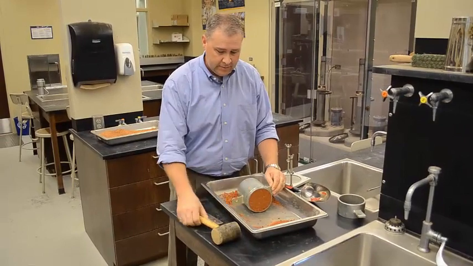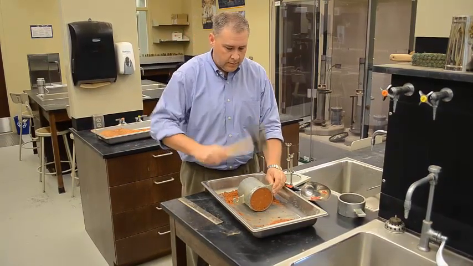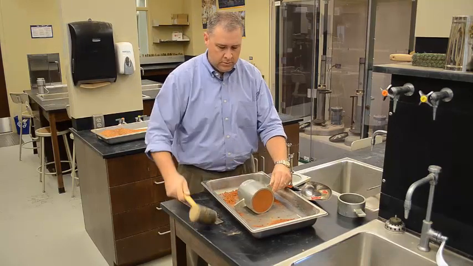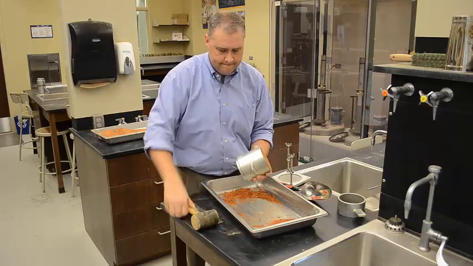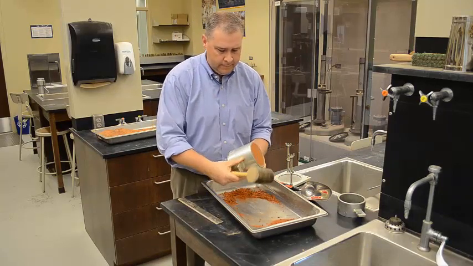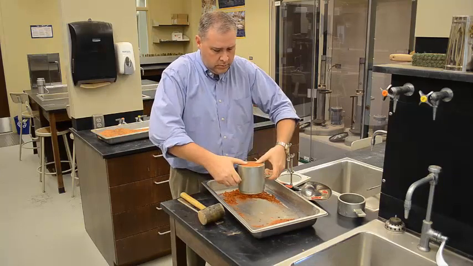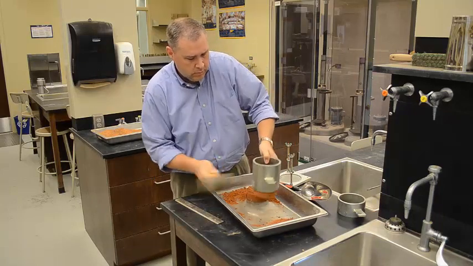Then once that's completed, take it back over, and you can take a rubber mallet. You don't want to damage the mold in any way, but if you loosen the soil a little bit with the rubber mallet, flip it upside down, the soil should come out fairly easily. If not, you need to use a bigger hammer. No, use the same hammer, just use more effort, and it'll eventually come out.